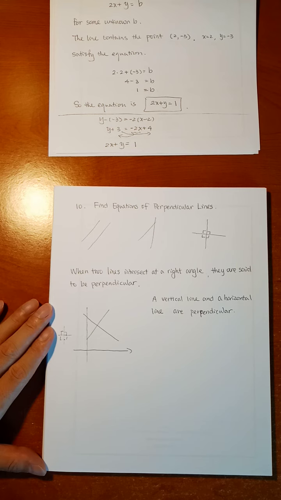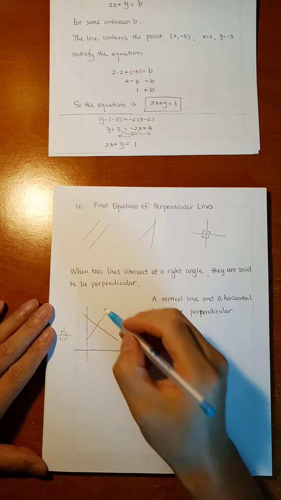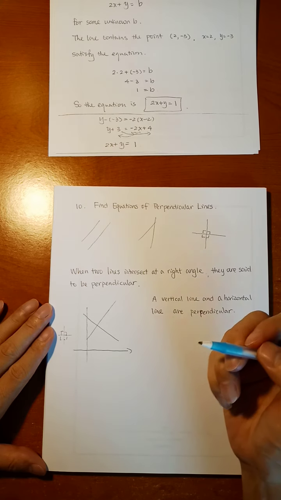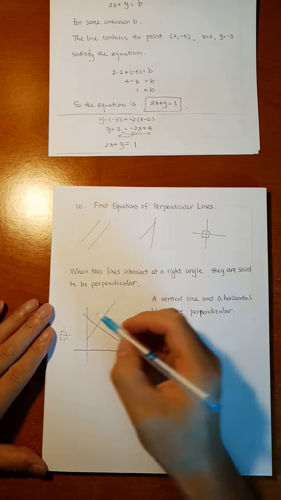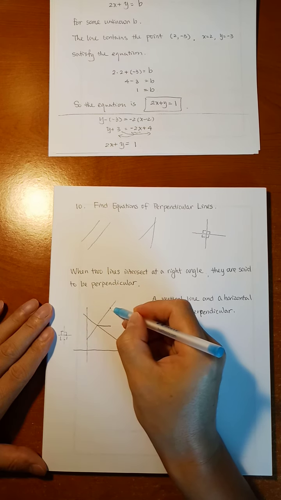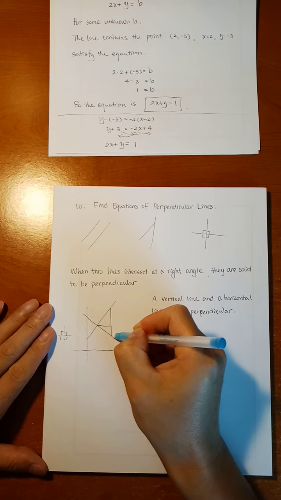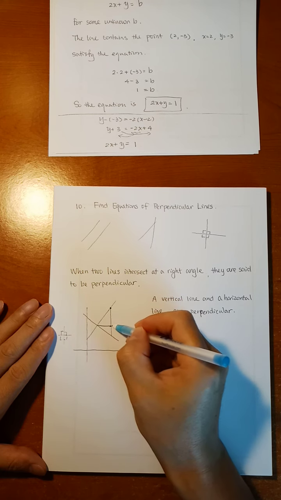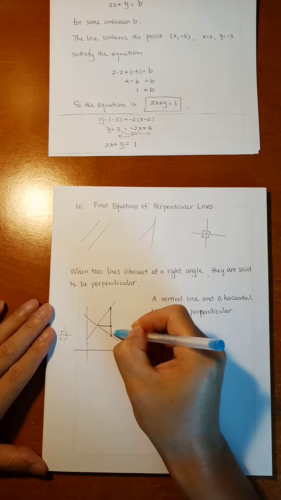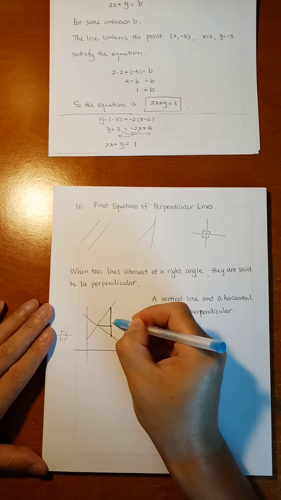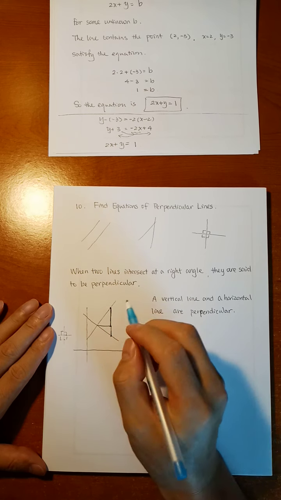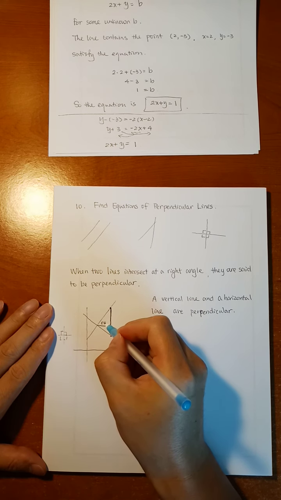When this line is not vertical, not horizontal, we have this, and then let's see how we get the condition. Again, we're going to use the property of rise and run. This is run.